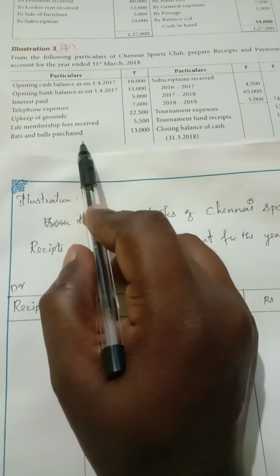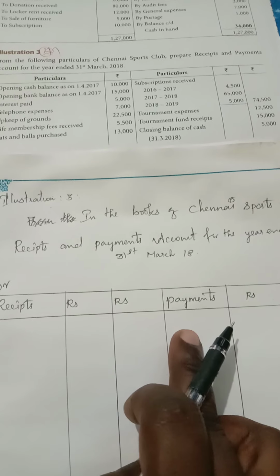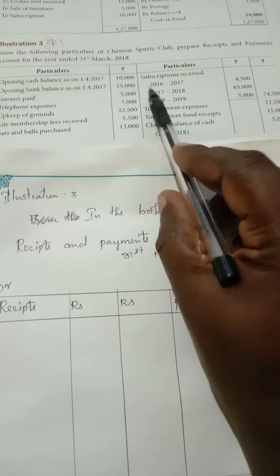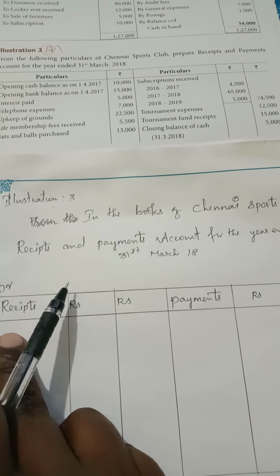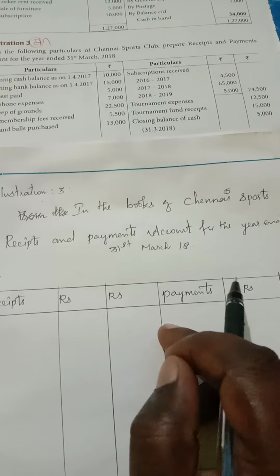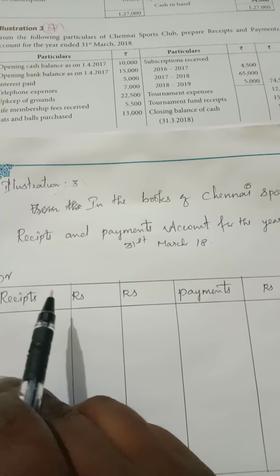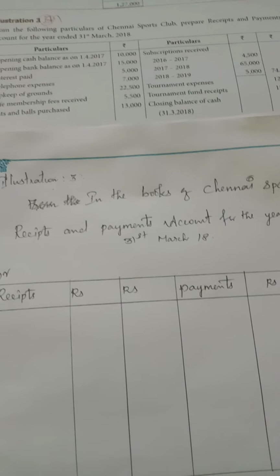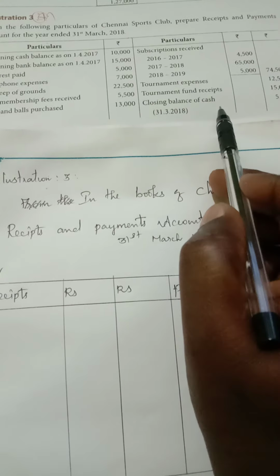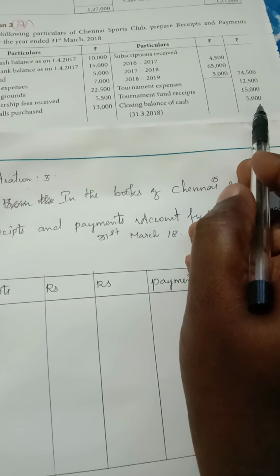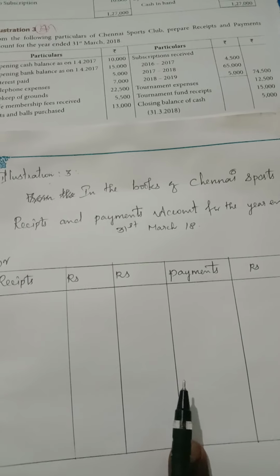Next, bats and balls purchased. Bats and balls purchased is an expense, so we should write it on the credit side of the receipts and payments account. Next, subscription received, we should write on the debit side, the receipt side. Next, tournament expenses we should write on the credit side, and the tournament fund receipt is an income, so we write it on the debit side. Then the closing cash. The closing balance of cash, rupees 5,000, is given. It is the closing cash balance, so we should write it on the credit side of the receipts and payments account.